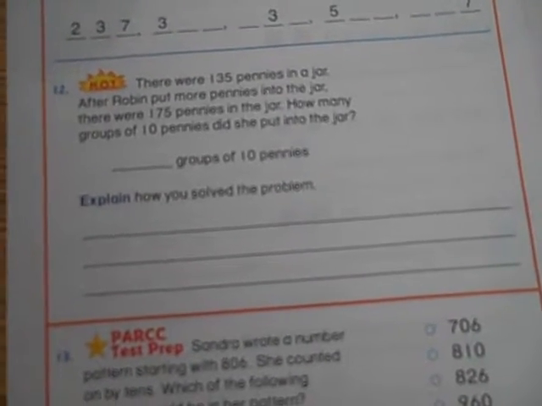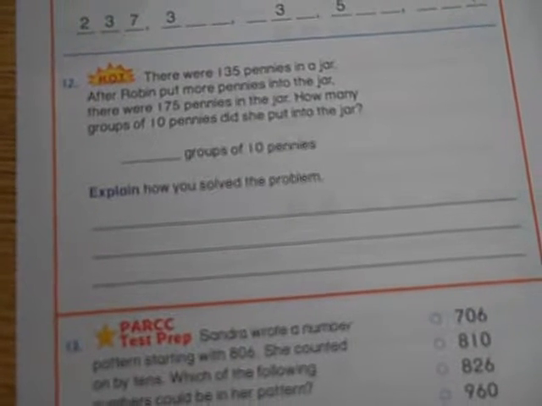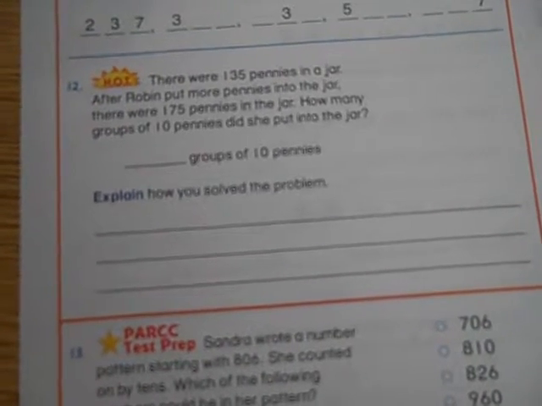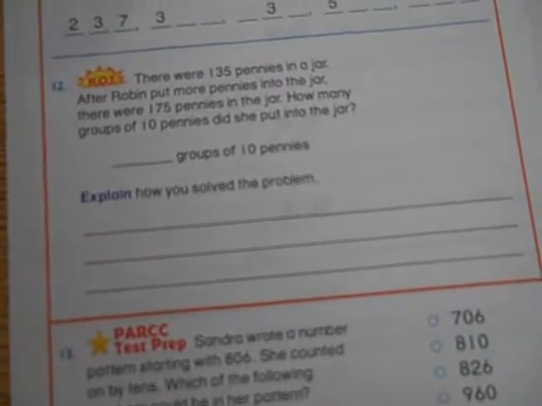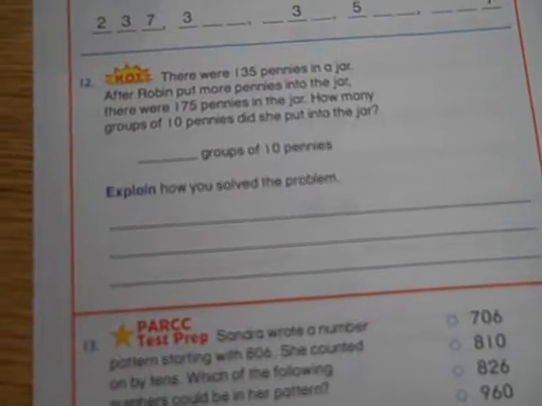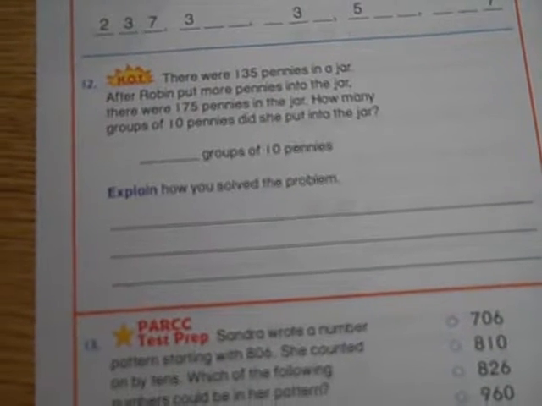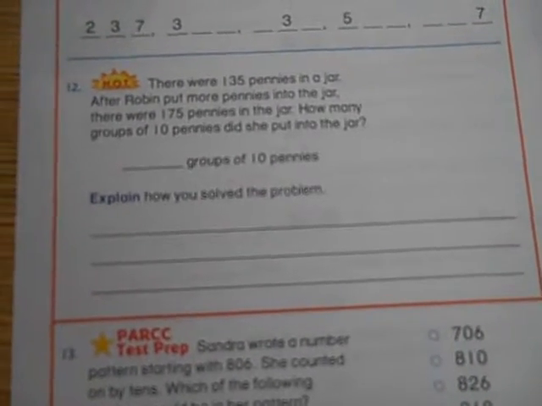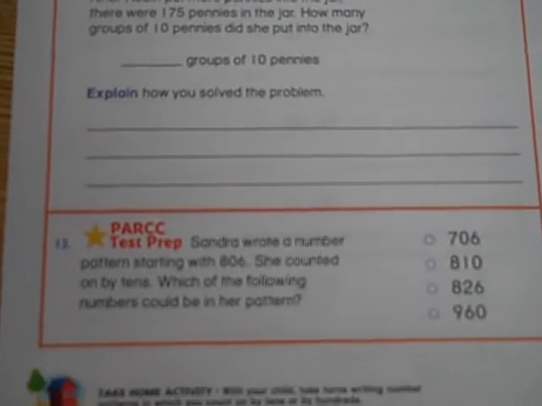From 135 to 145 is one group of 10. Then 145 to 155 is another group of 10. Then 155 to 165 is another group of 10. And 165 to 175 is another group of 10. That means we had to count 4 more groups of 10, so the answer is 4 groups of 10 pennies.